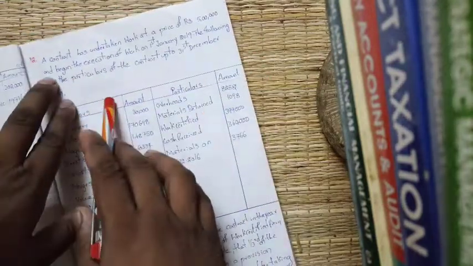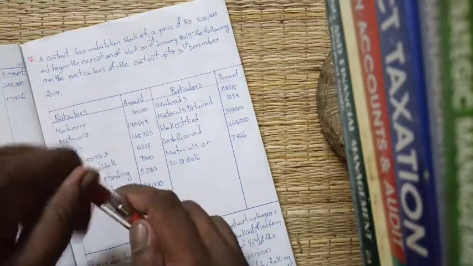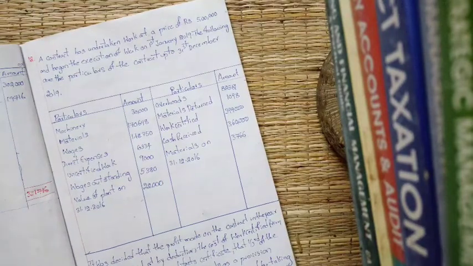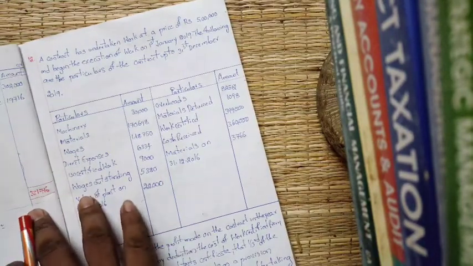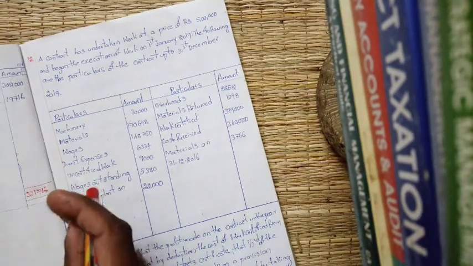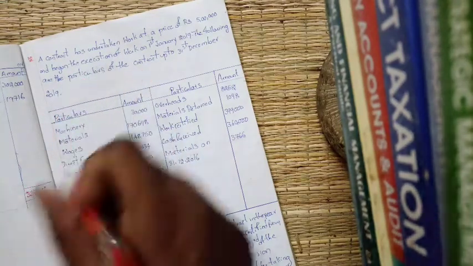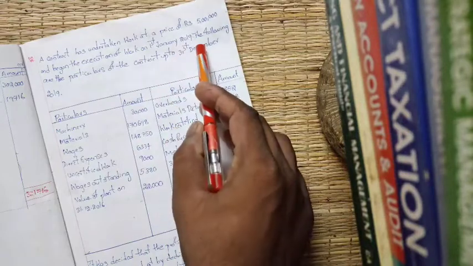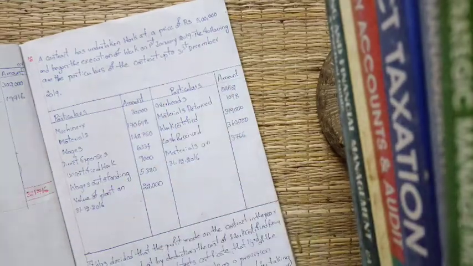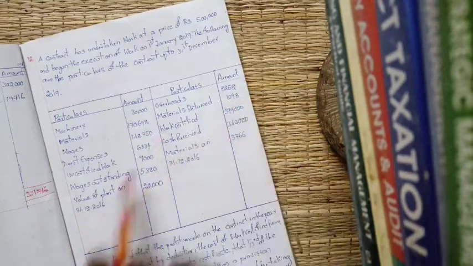Illustration number 12. A contract has undertaken work at a price of rupees 5 lakhs and begun the execution of work from 1st January 2019. The following are the particulars of the contract up to 31st December 2019.